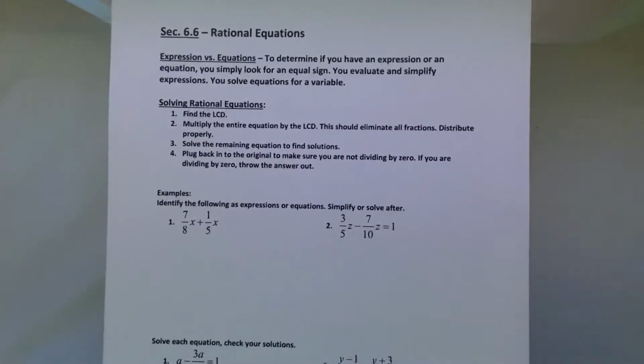Okay guys, last section of chapter 6, rational equations. So we talked about how to simplify expressions. Equations can sometimes be a little bit easier, because as long as we know that we restrict our domain by things that can't be zero in the denominator, we can actually clear the fractions by multiplying by the common denominator instead of finding a common denominator, getting our fractions, and then having to do a lot of work with them.